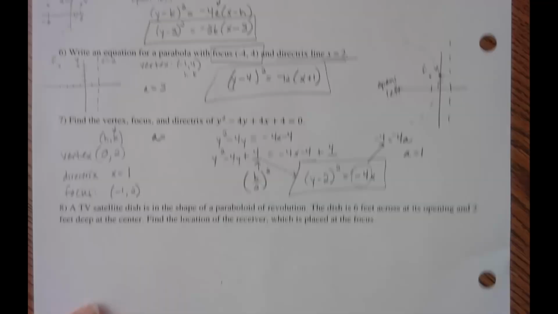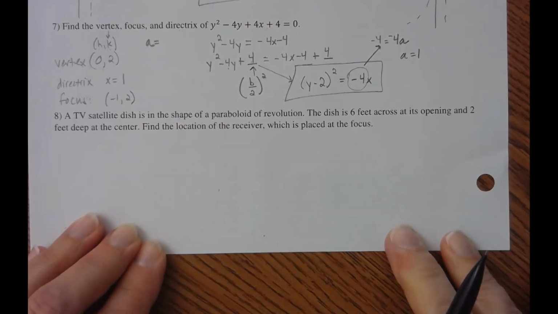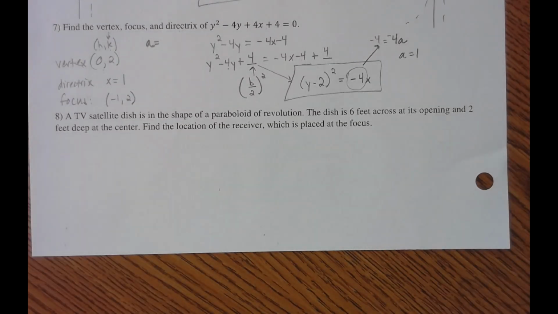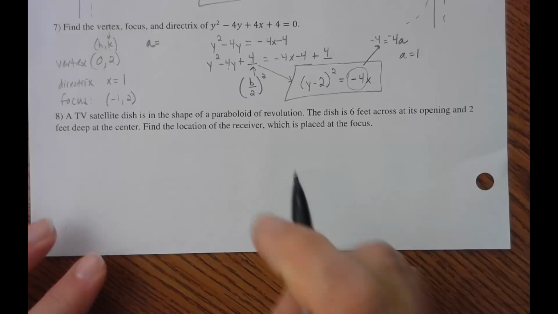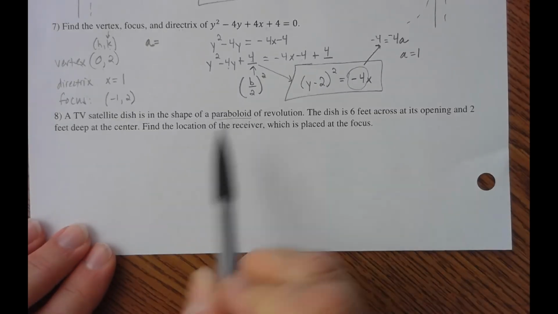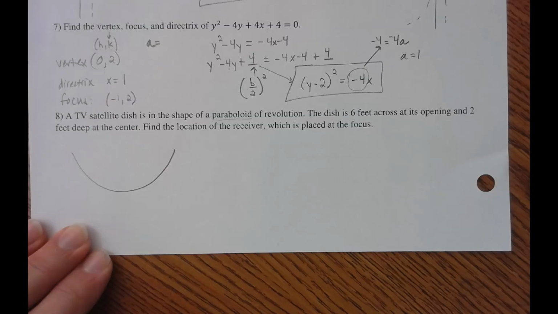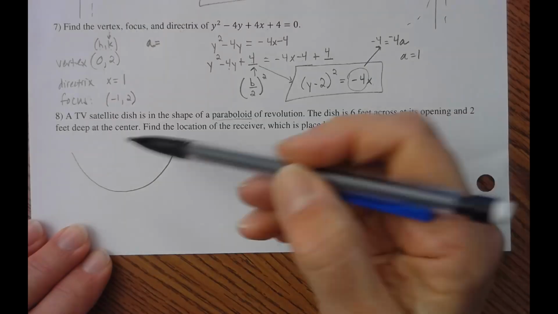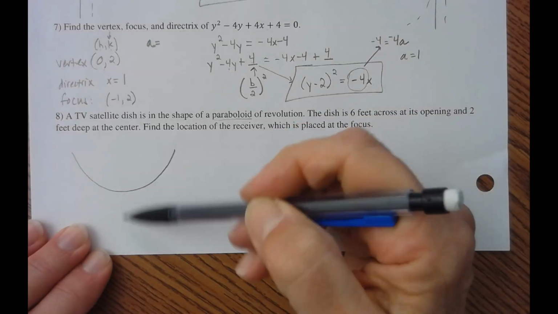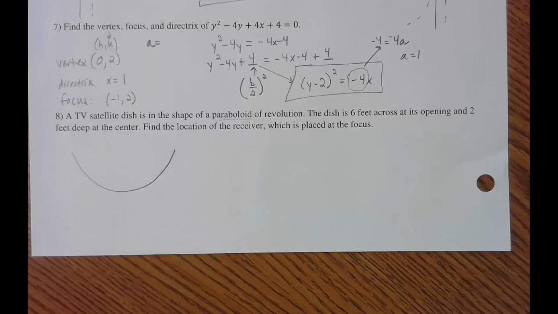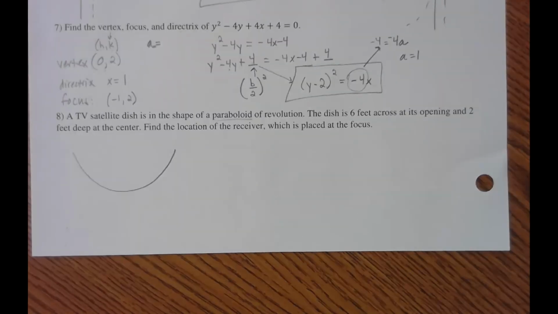Last but not least, this is one example of where a parabola equation would be helpful. So we've got a TV satellite dish, and it's in the shape of a paraboloid of revolution. This simply means you take a parabola and you revolve it around its axis of symmetry, and then it makes a 3D satellite dish.